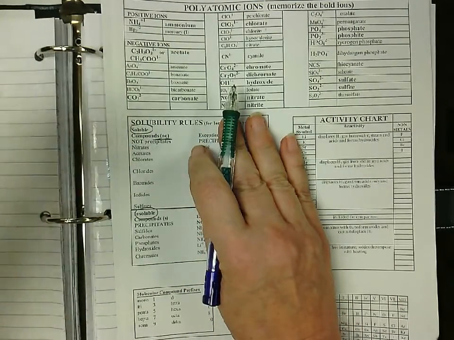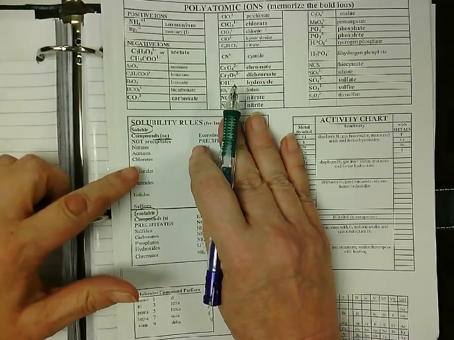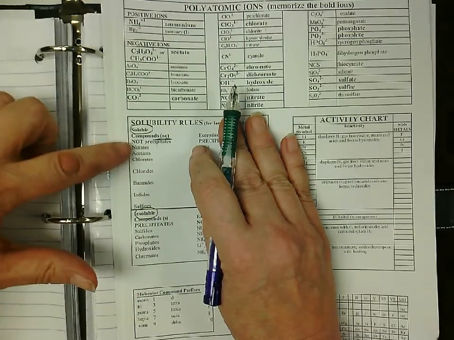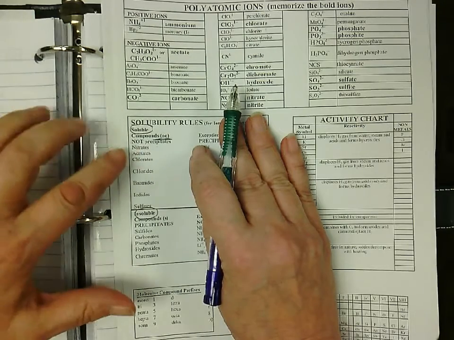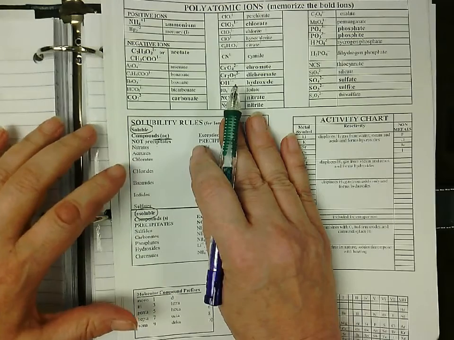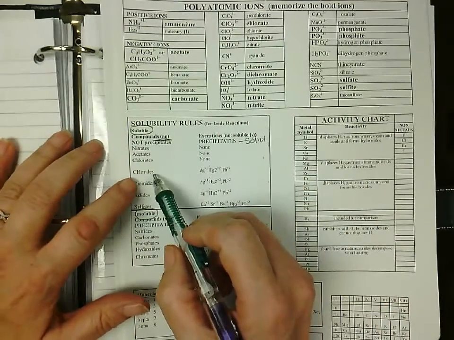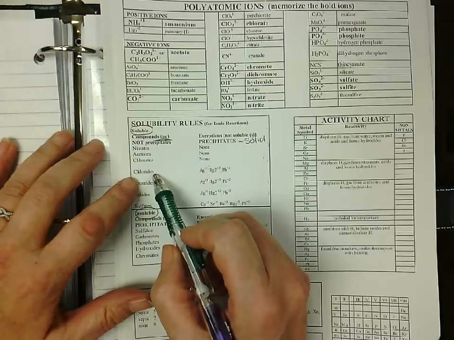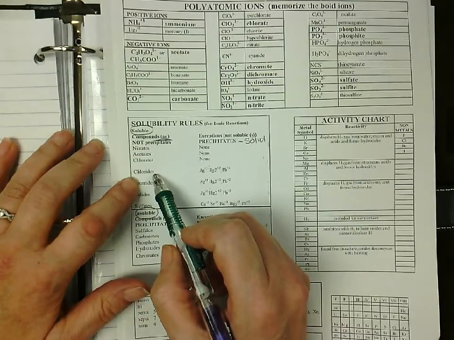Nitrates, acetates, chlorates, chlorides, bromides, iodides. A few of these have exceptions. So when I see any nitrates, acetates like magnesium nitrate, sodium nitrate, it's going to be soluble, okay? But I do have to check for the few exceptions. So for instance, chlorides are all soluble. So sodium chloride, which is table salt, is soluble.